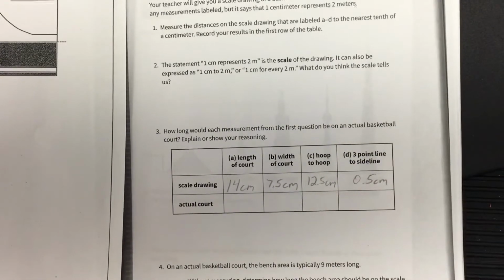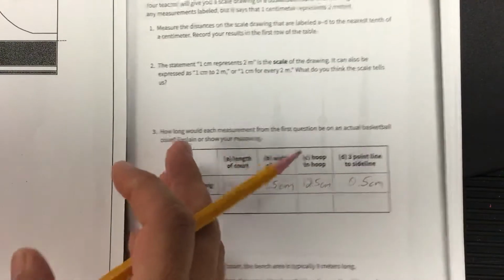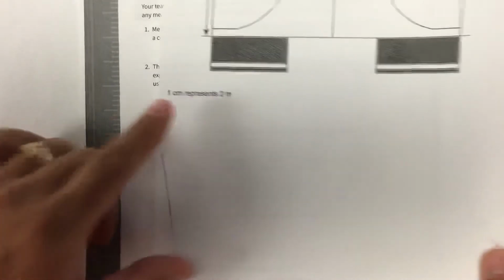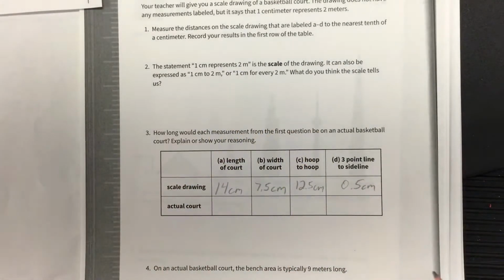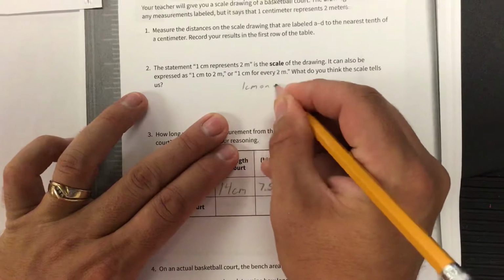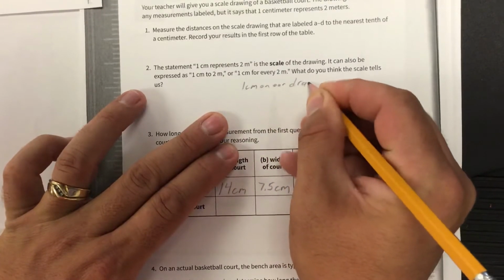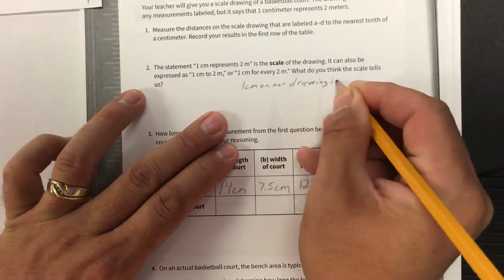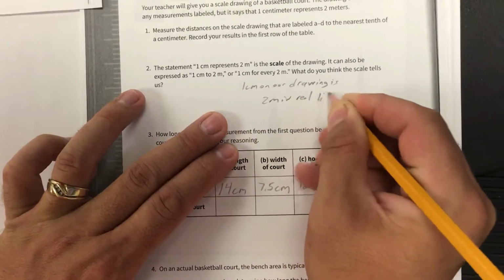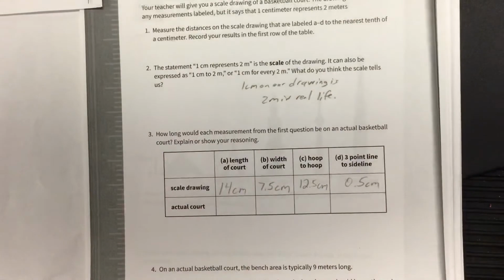Number 2. 1 centimeter is 2 meters. You notice it says it on our drawing. That is our scale. They show you some different ways to say it here. What do you think that means? What does 1 centimeter equals 2 meters mean? Autumn. That for every centimeter on this drawing, in real life it's supposed to be 2 meters. That's exactly right. Every centimeter on our drawing is 2 meters in real life, or on our basketball court.